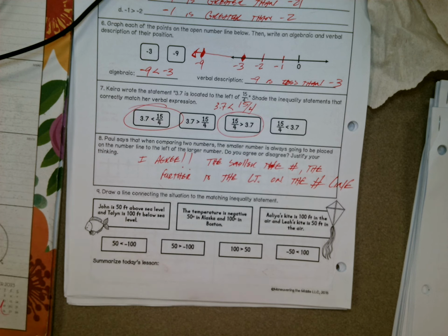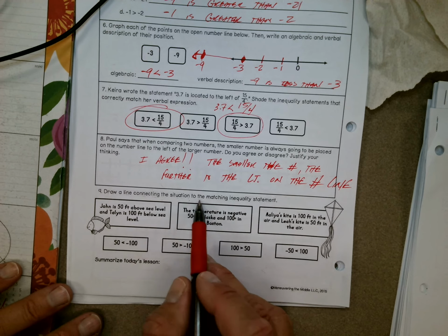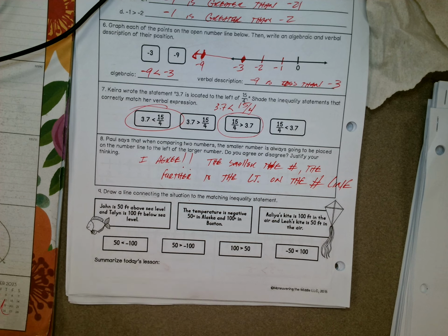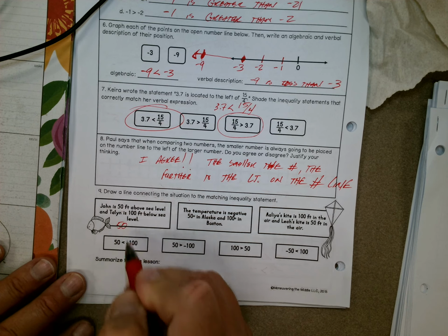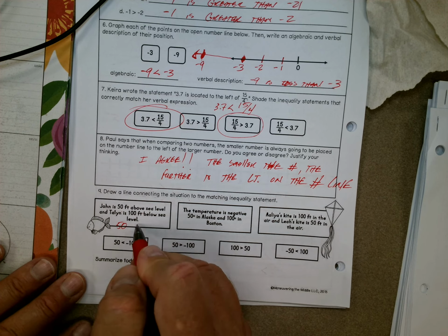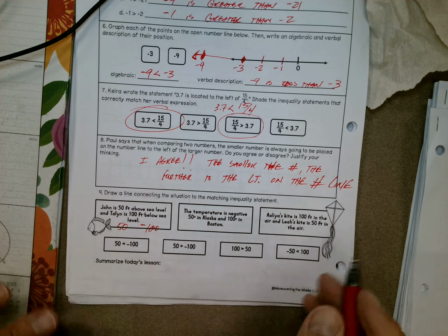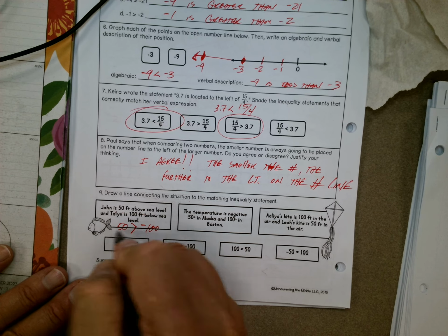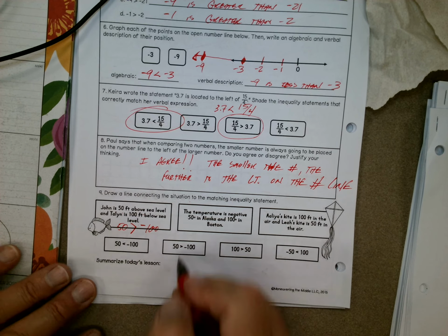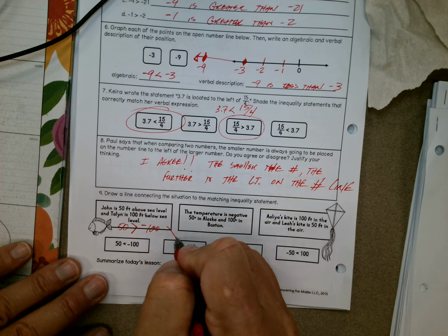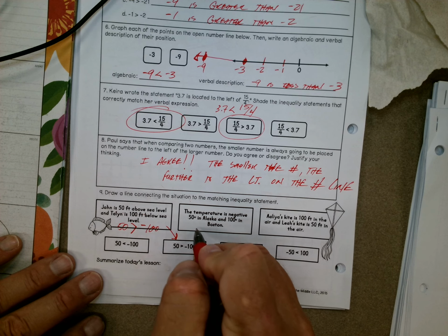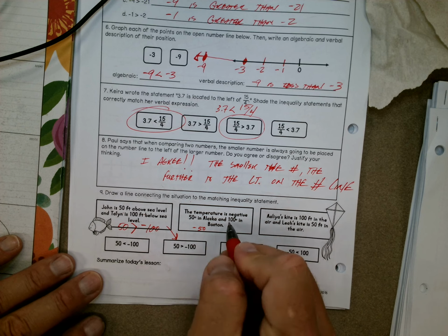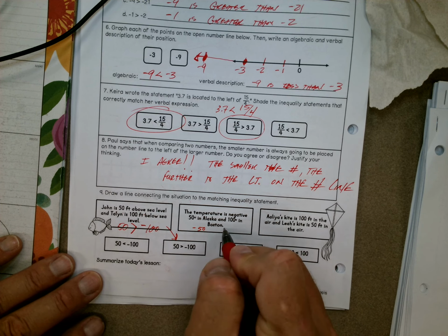Last piece. Draw a line connecting the situation to the matching inequality statements. John is 50 feet above sea level, and Talon is 100 feet below sea level. So 50 is going to be greater than negative 100, and there it is. The temperature is negative 50 in Alaska and 100 degrees in Boston.